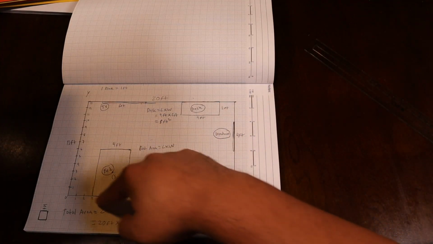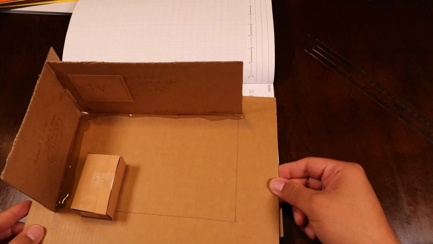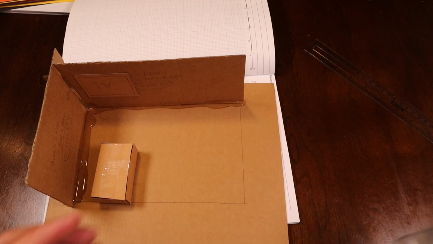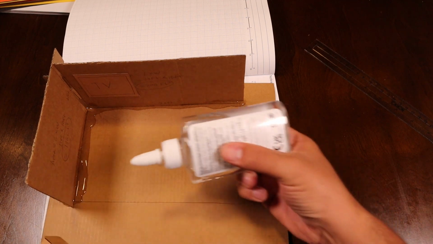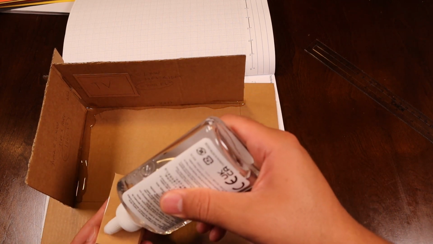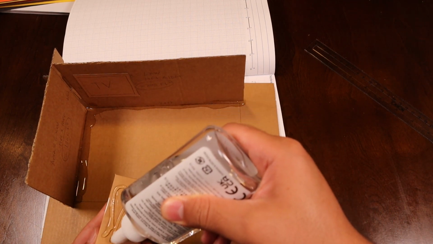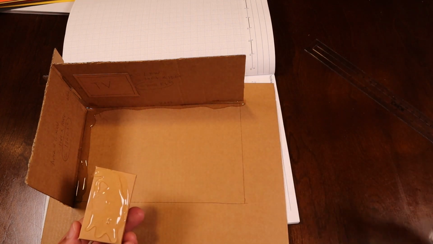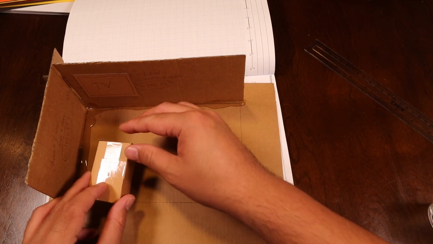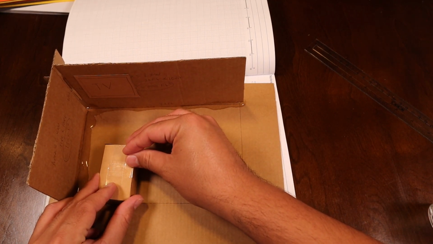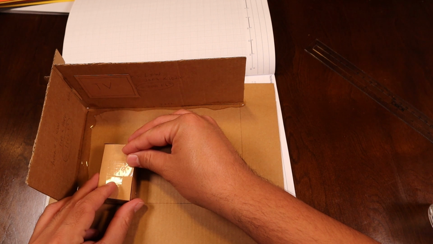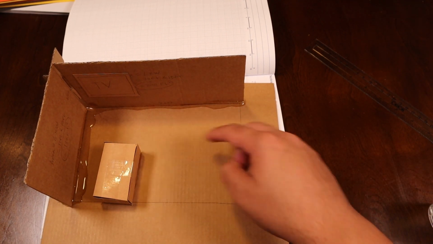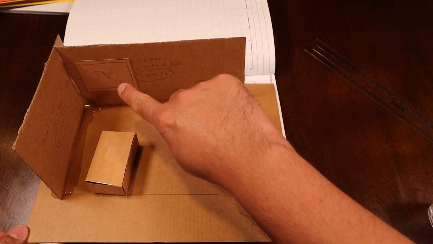So the bed is located here, and with our 3D model, we're going to locate it in the same area. We'll glue it down with some clear glue. Okay, we have glue here, and we'll place it in the same area. Okay, so that'll be the bed. We have the bed, and then we have the TV in front of the bed.